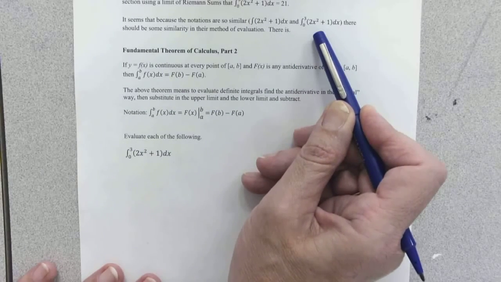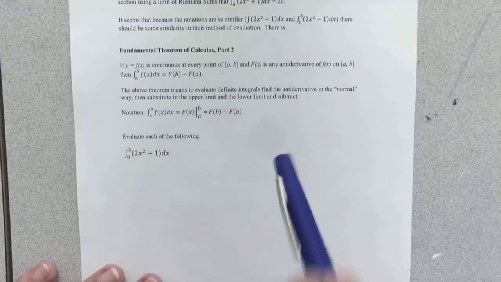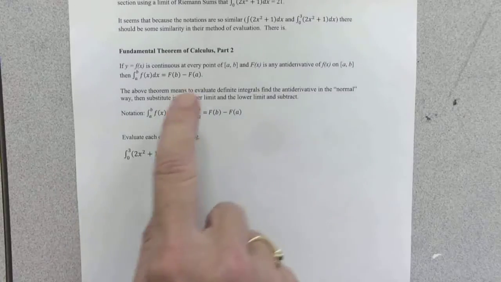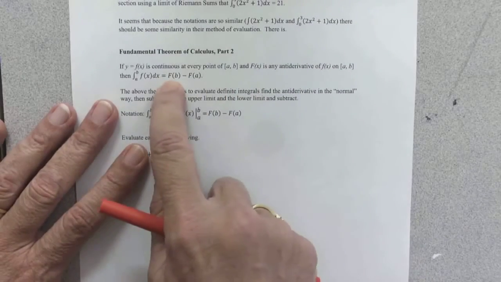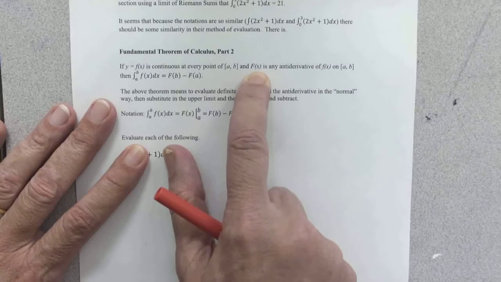And you're sitting there like, nah, you didn't do that. I would understand that. But I did. It's just the math speak here. Remember what capital F of x is. F of x is any antiderivative.